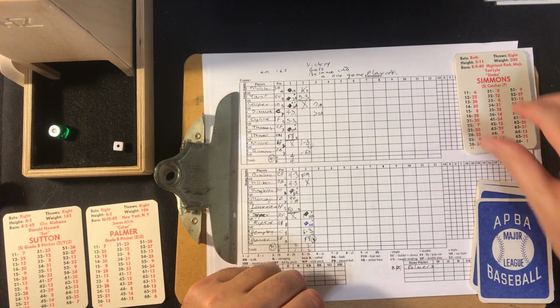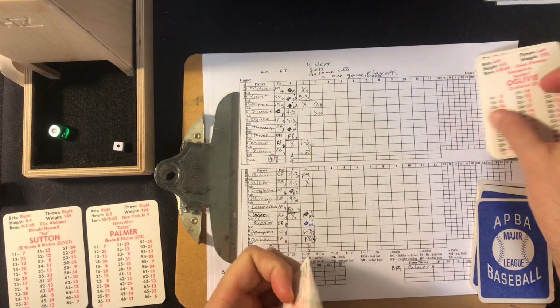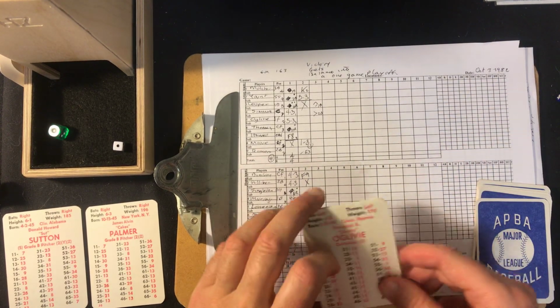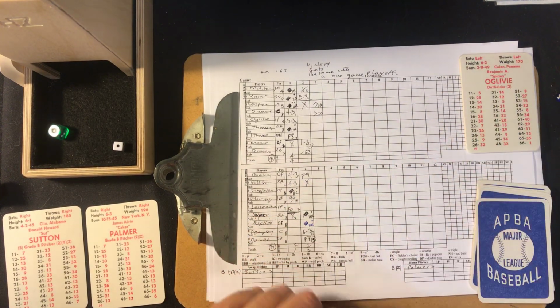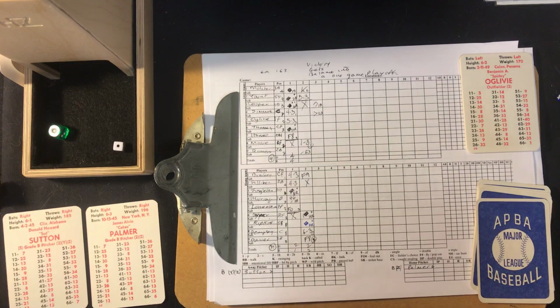Second and third now. So 1 more run here, and Palmer's going to drop a grade, which is definitely not what you want, because this is a key game here. This is the last game of the season for both these teams. The Brewers are 1 game ahead of the Orioles, so if the Orioles win here, they'll be tied and they'll go into a 1-game playoff.